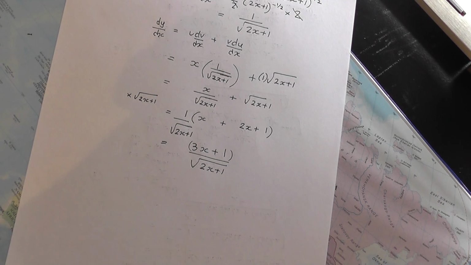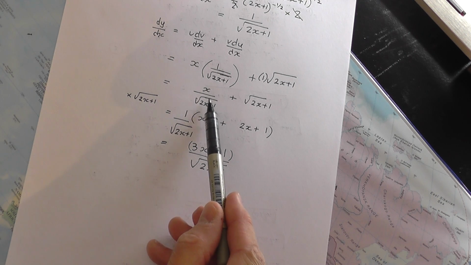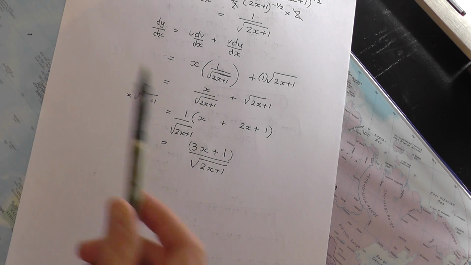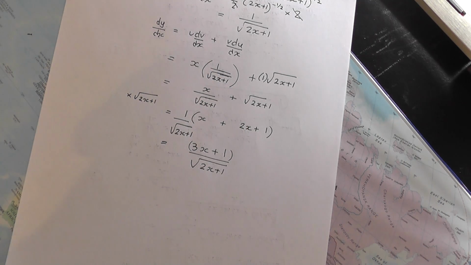Some of you may be thinking, well, for this term here, could I try rationalising it, or could I try doing surd work? You could, but in my experience, if you adopt this little technique, people find it tends to work well all the time. So there you go, there's an example of product rule with an awkward bit of algebra involved.